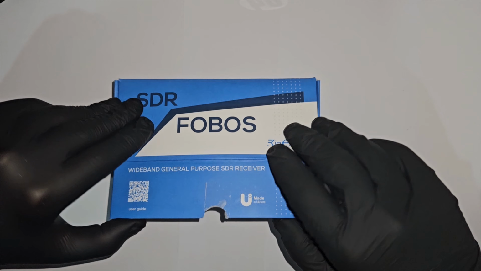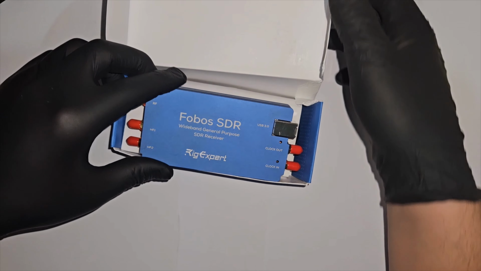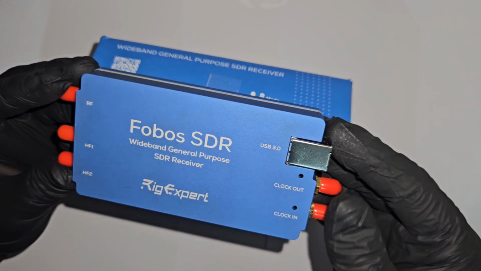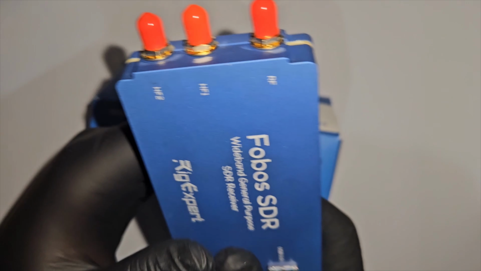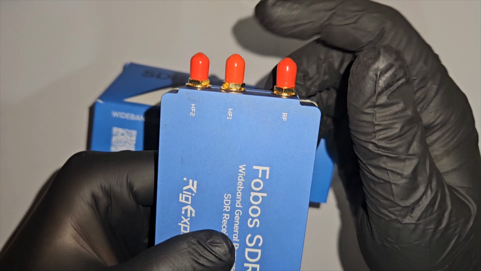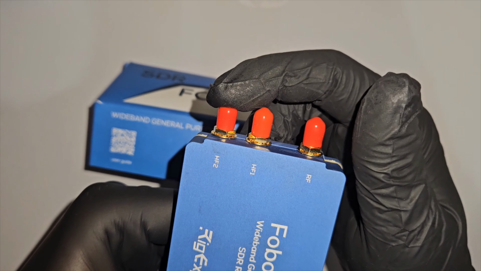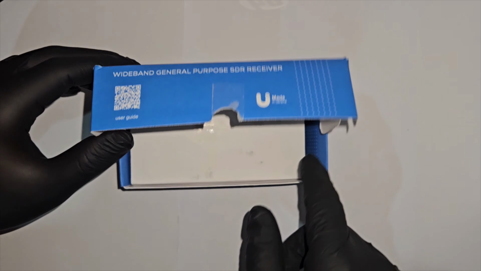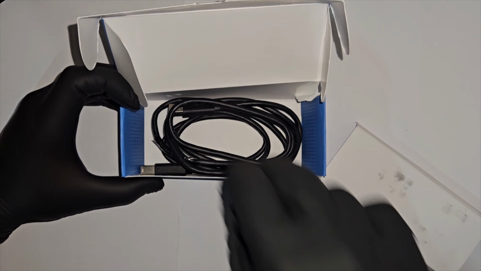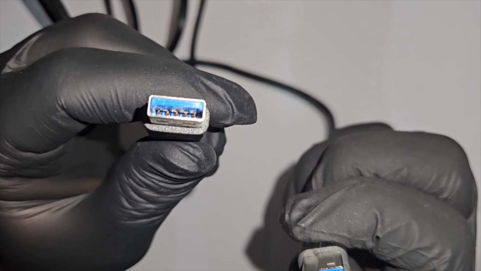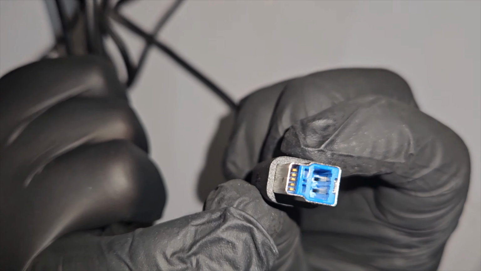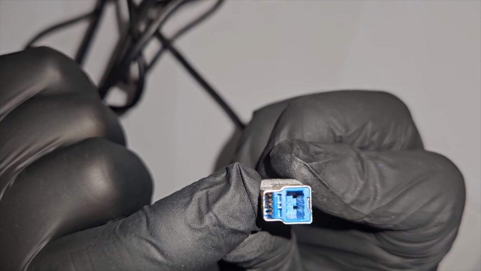Opening the box, we see the SDR itself. We see that the SDR is made from machined aluminium. The SDR has a clock in, clock out, an RF port, and HF1 and HF2 inputs. Also, inside the box, we see a high quality USB 3.0 cable. Compared to a typical 2.0 cable, we see that this cable has extra pins for the 3.0 capability.